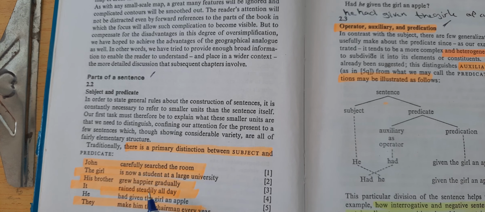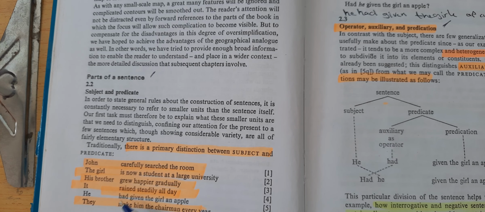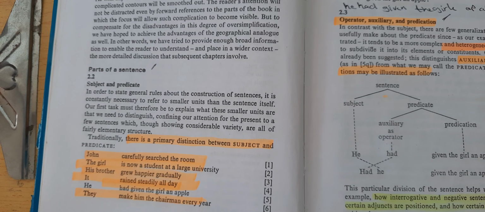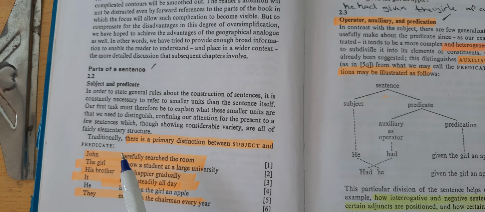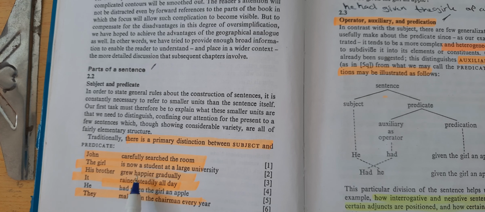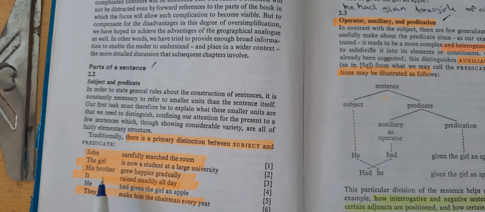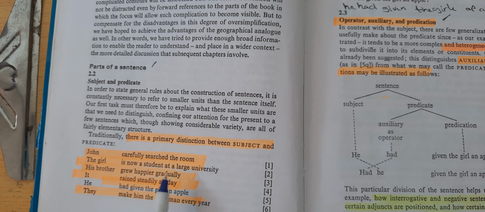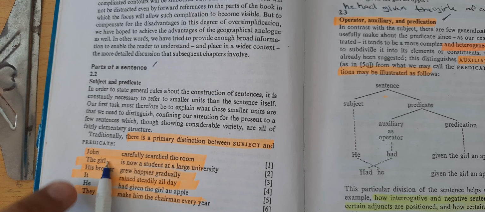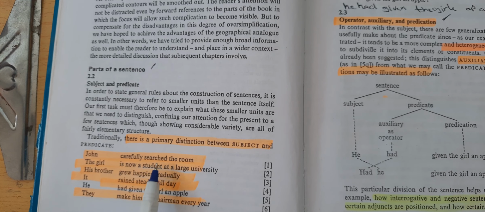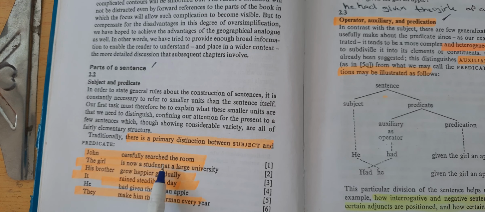So, for example, we will take this example as a model for this topic, and then we will explain what we mean by subject and what we mean by predicate, and then we will take the shapes of the subject. So the first sentence, for example: John carefully searched the room. John is the subject, and the other parts of the sentence are the predicate.